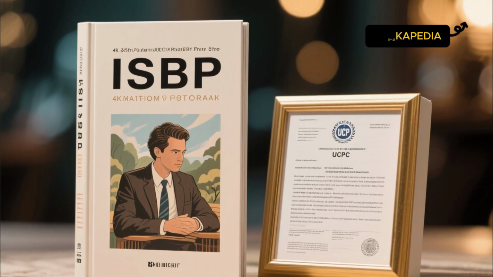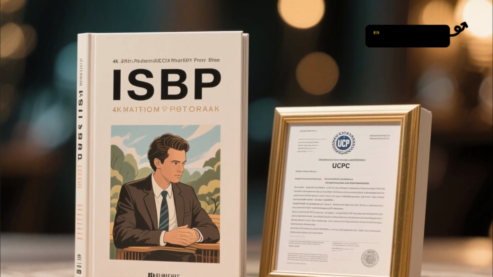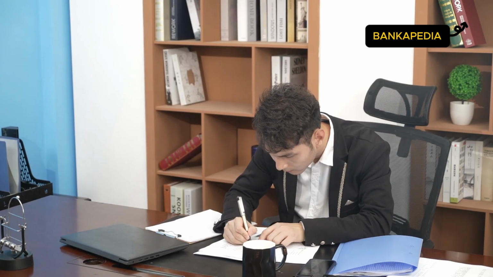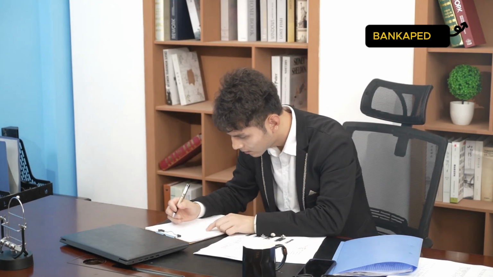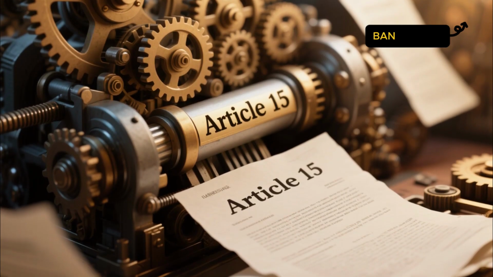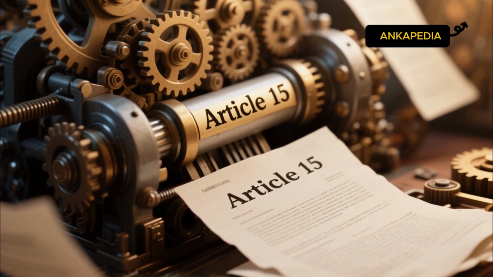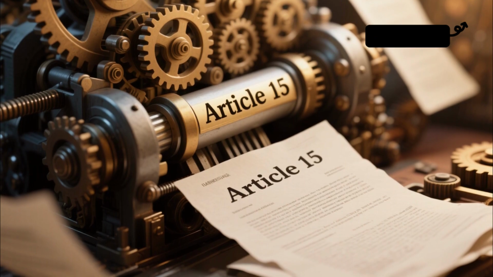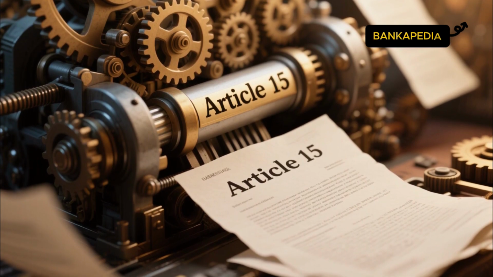The ISBP is a companion guide to the UCP. So, any disputes or irrelevancy must be tuned in accordance with the applicable ISBP rules. To summarize, Article 15 is the engine of the roles of banks upon complying presentation of documents.